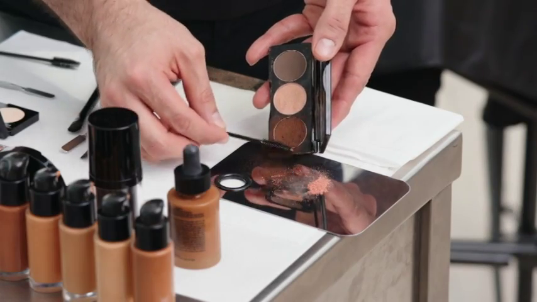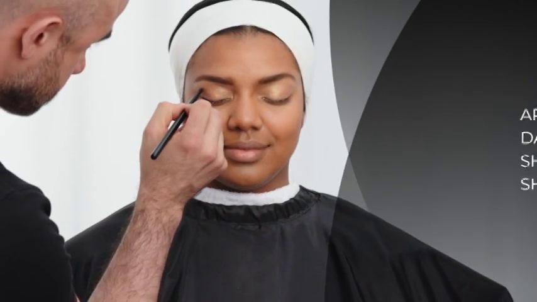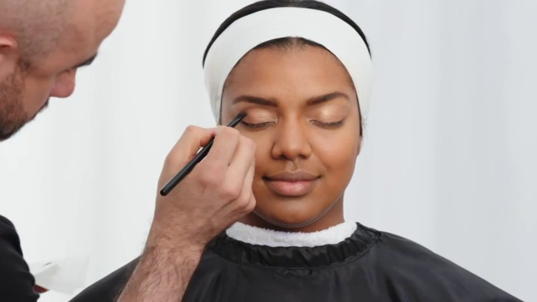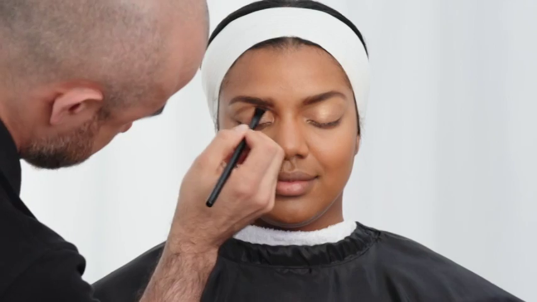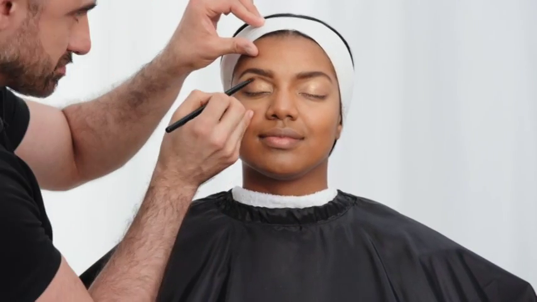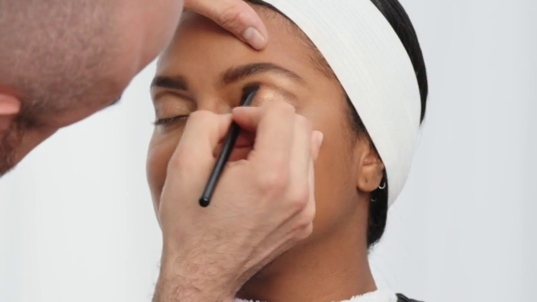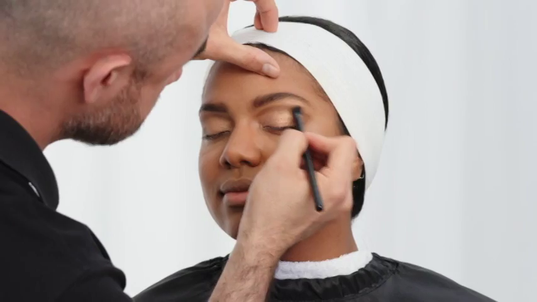Next, dip your brush into the darker shade and tap off the excess, and then apply it to the crease. Concentrate the color from the outside corner of the eye into the crease area above the inside of the iris. The color should cover 3/4 of the way above the outside part of the eye. Be sure to blend the color to avoid any harsh lines.